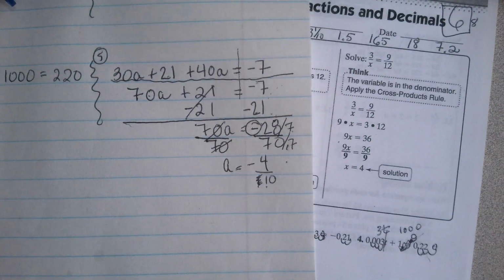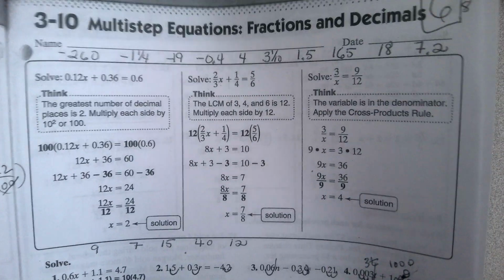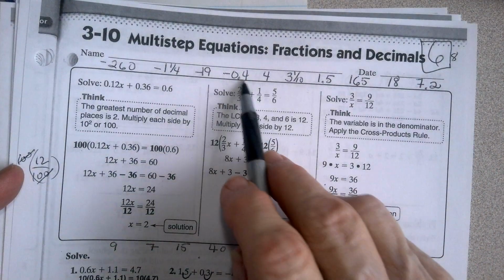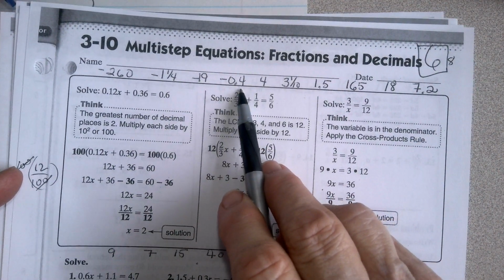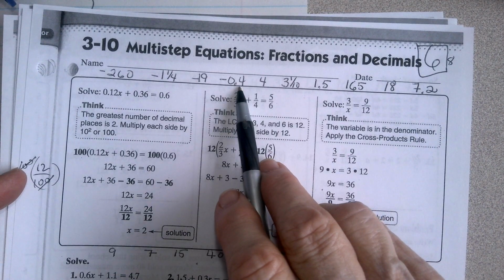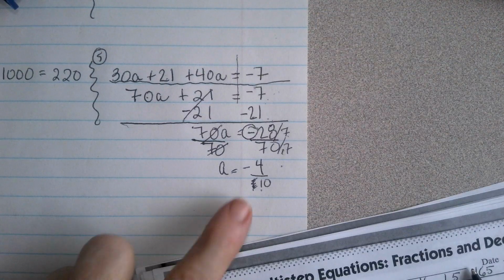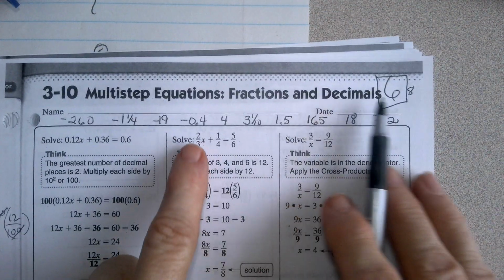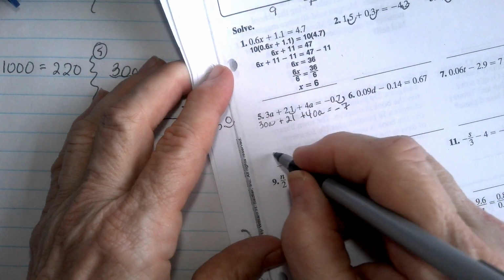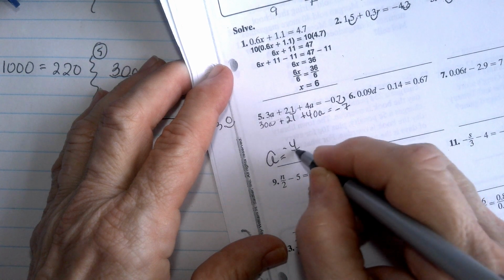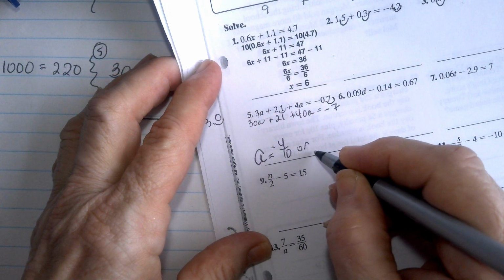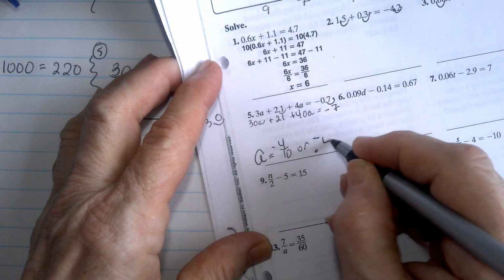But I don't see my answer. Oh, here it is, right here. They put it in decimal form. So -4/10 is the same thing as this one. So this one is going to be A is equal to -4/10 or -0.4.